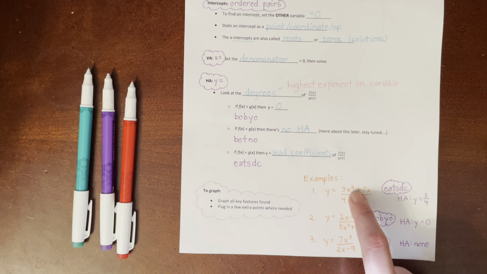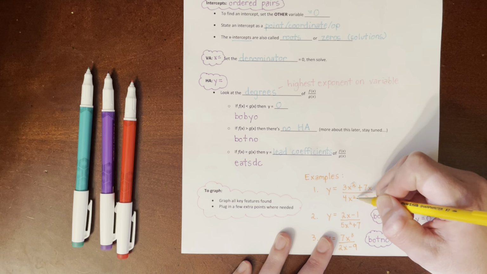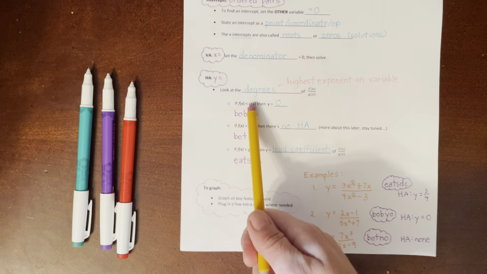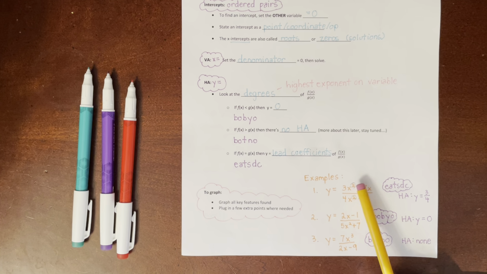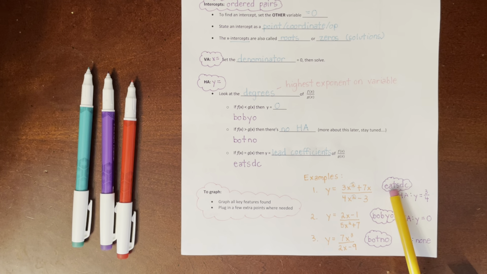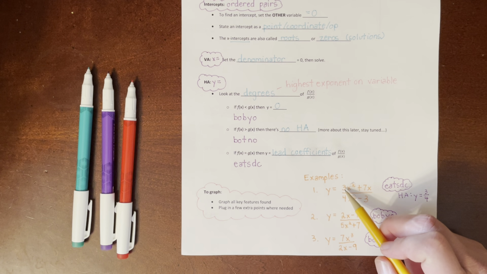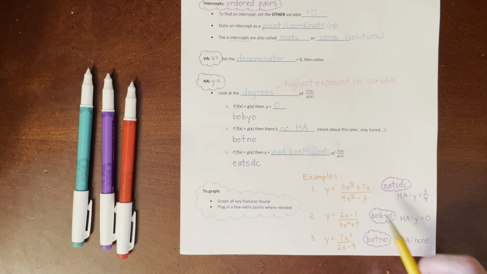And then you examine the exponent. What is the highest exponent here in the numerator? Well, it's 2. The highest exponent in the denominator is also 2. So that is an exponents are the same situation. So remember, these are your three scenarios. If both of my degrees in the numerator and the denominator are 2, then exponents are the same, divide coefficients. So the coefficient on this term is 3, the coefficient on this term is 4, so 3 divided by 4. So your HA would be y equals 3/4.